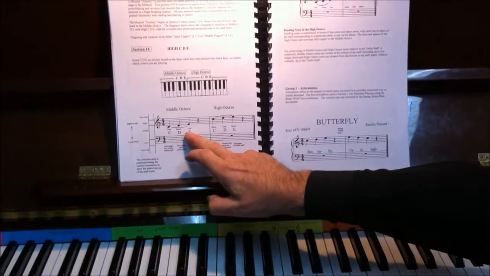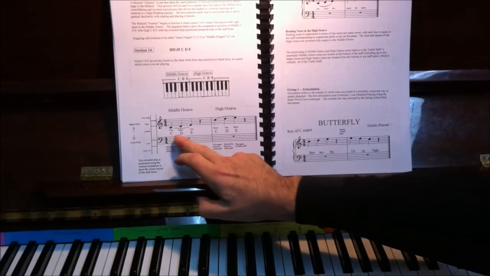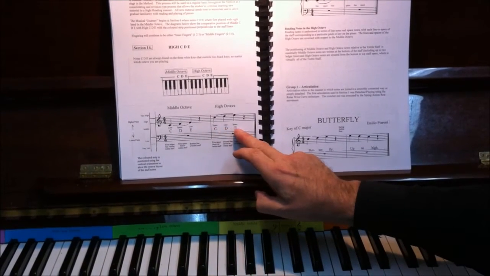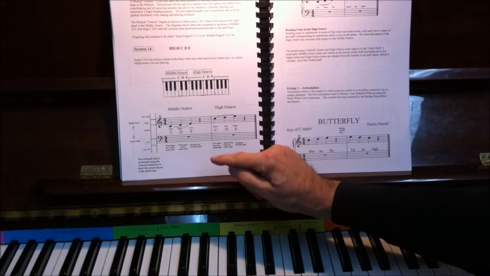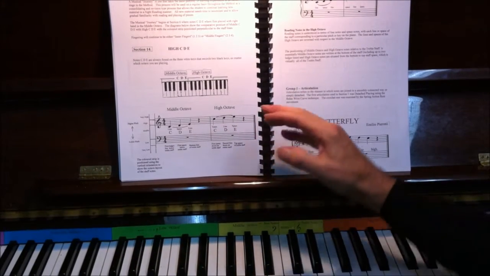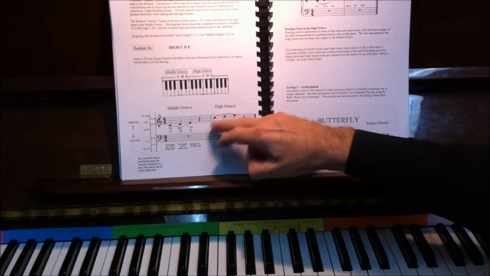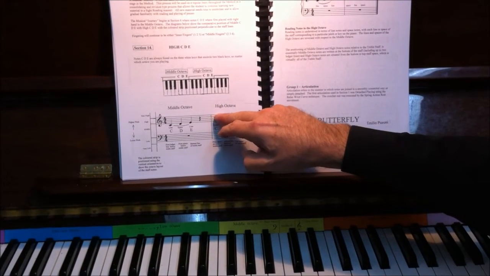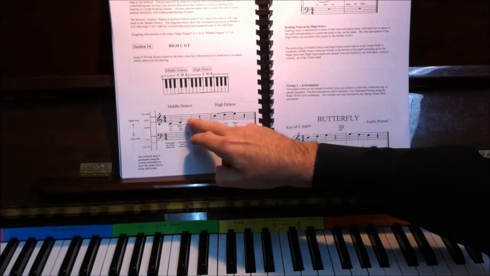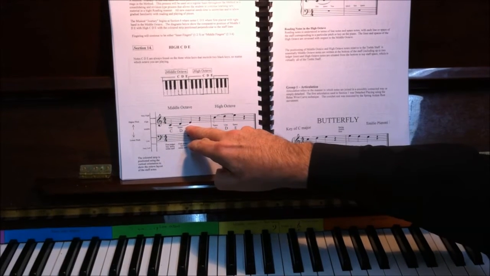The notes have the same letter name, so C, D, E repeats again, C, D, E, but something changes. There's always a slight modification. We can see that C, D, E is placed higher up in the treble staff than the middle octave is.